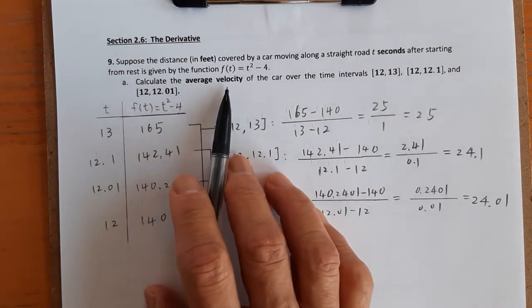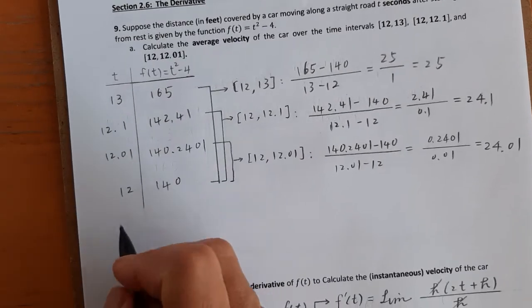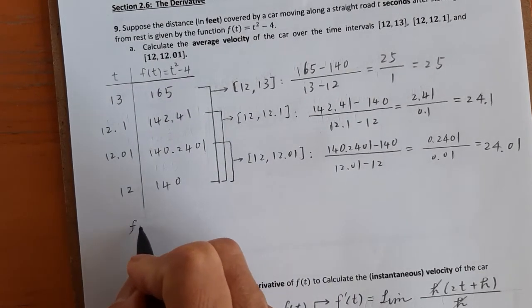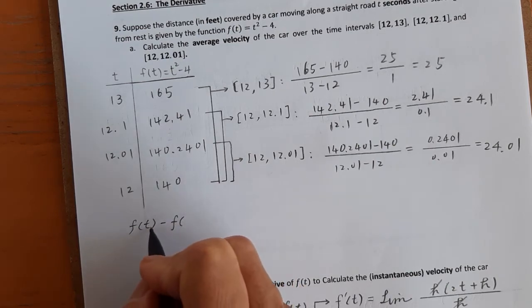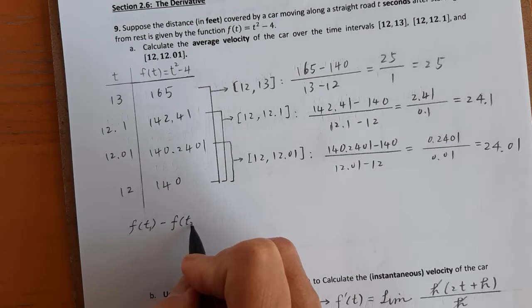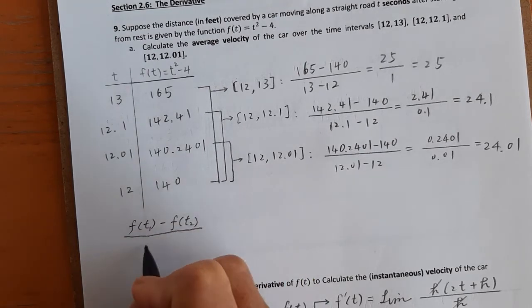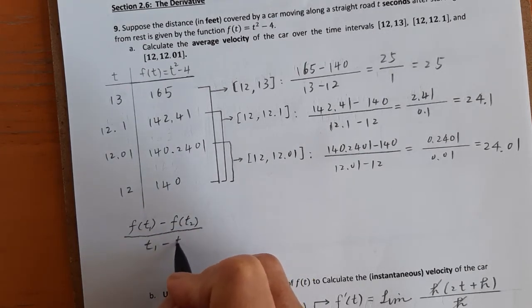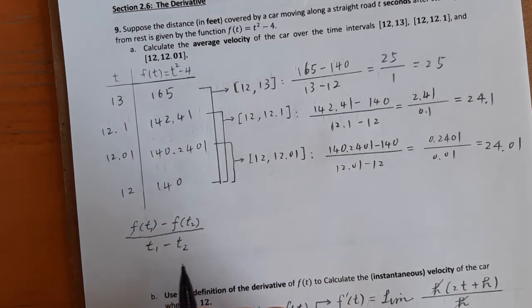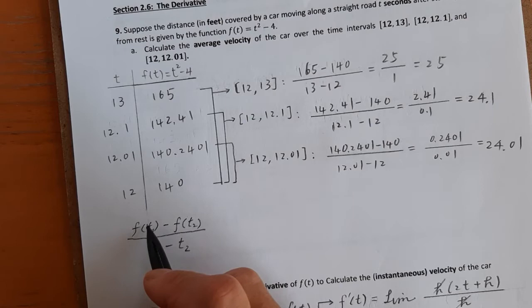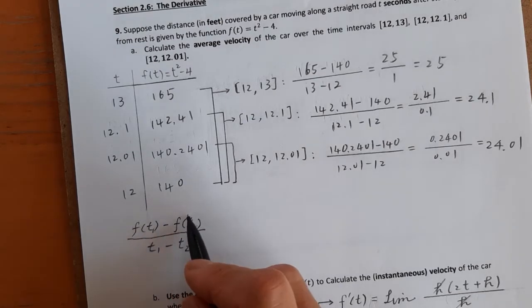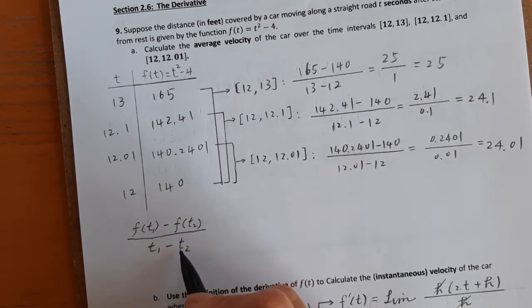Average velocity is f of t1 minus f of t2 divided by t1 minus t2. It's just like the slope formula, y1 minus y2 over x1 minus x2.